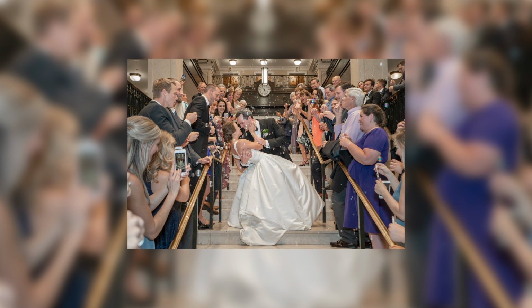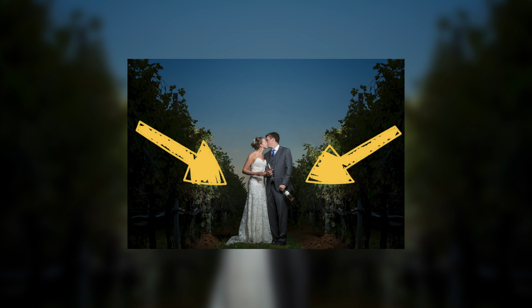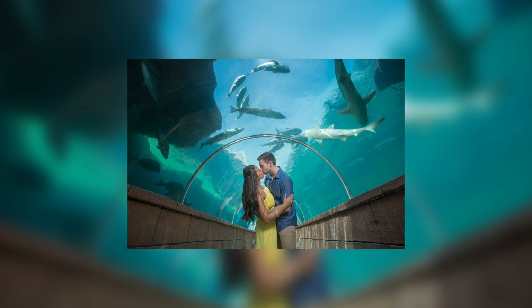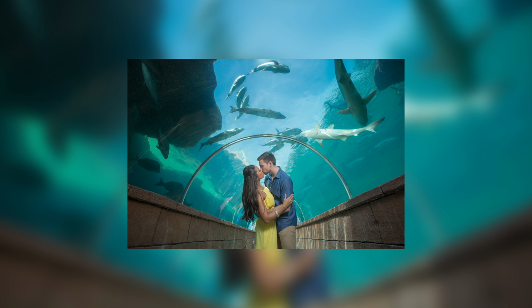In our first photo taken at a reception exit, you can see the rails on either side of the couple are going to lead you naturally up towards them. In the next photo, you can see that the vineyard hedge lines are going to lead you naturally down towards the couple. In our final photo, you can see that the wall leads you towards our couple. As a bonus tip, we also have a frame within a frame.